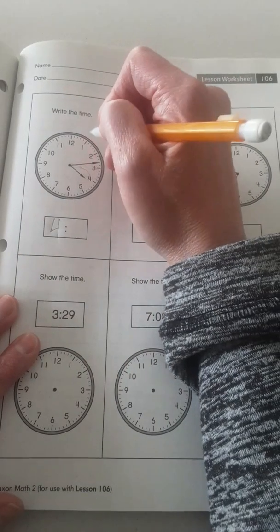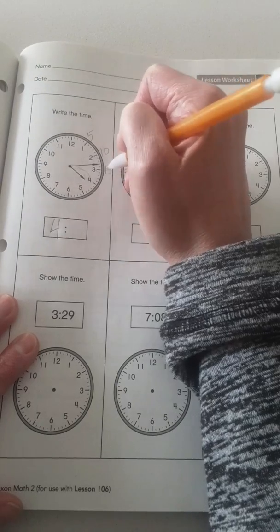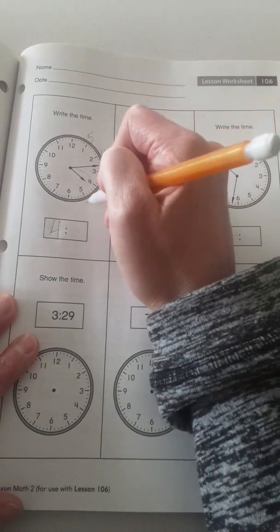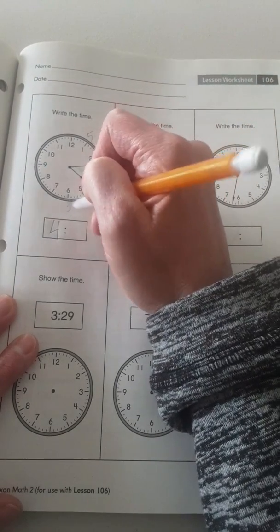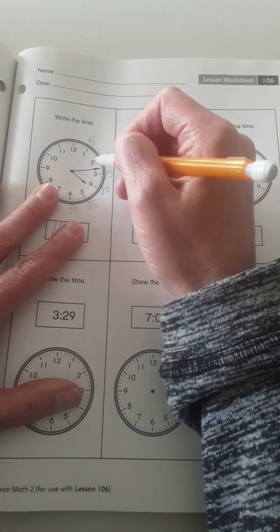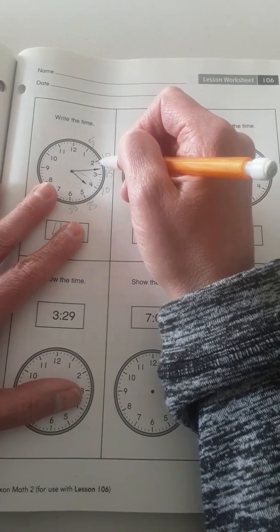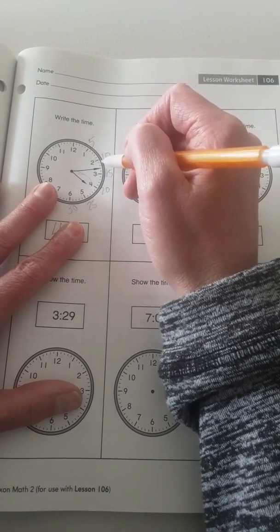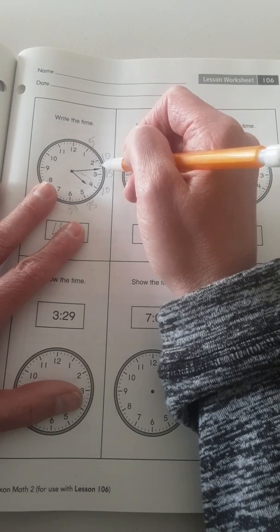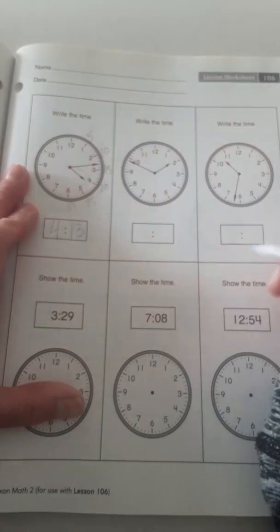And if you need to get out your clock, or if you need to label your clock like this, that's fine too. So I notice it's in between the 2 and the 3. So I know if it was here, it'd be 4:10. So I need to count 11, 12, 13, 4:13.